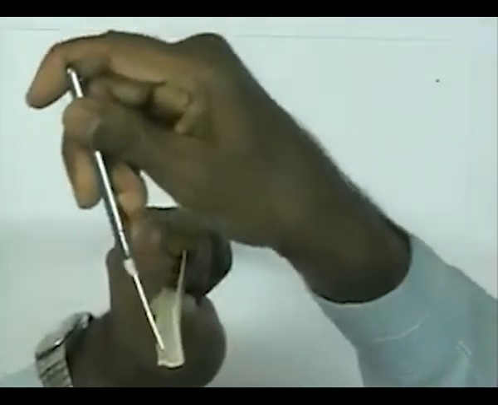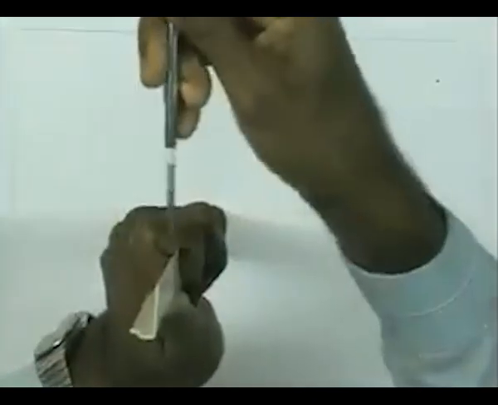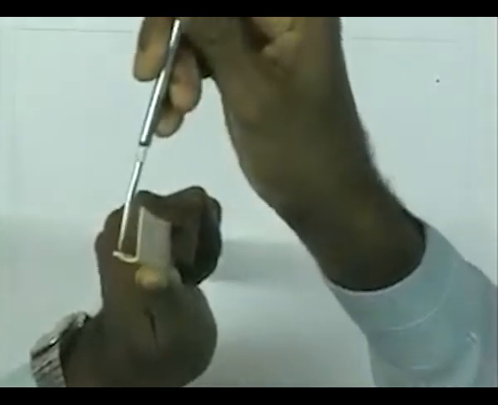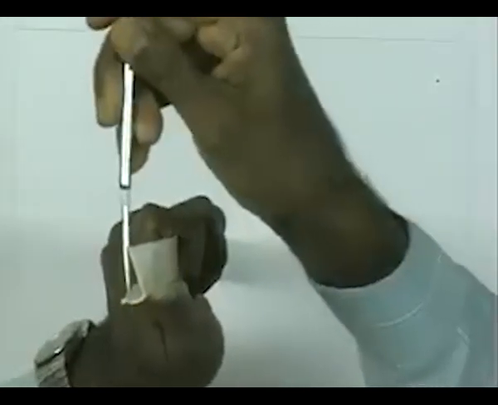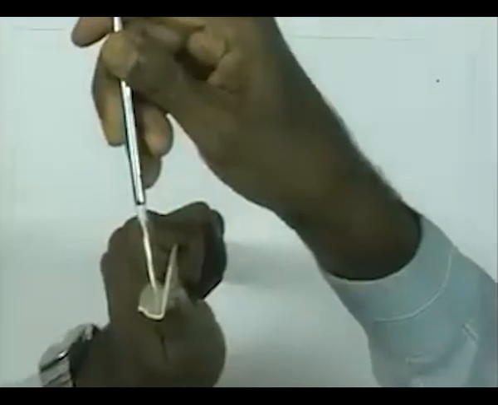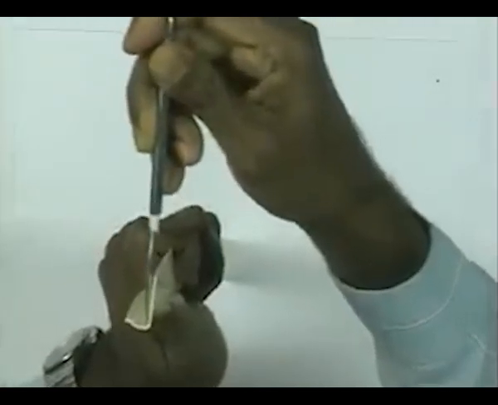Similarly, if I now put the load parallel to this side, you see, if I put the load, it has twisted. But if I put the load here, it does not twist. Let me show it again. So, you see, it gets twisted. But then, if I put the load very close to the corner, parallel to this, it does not get rotated.